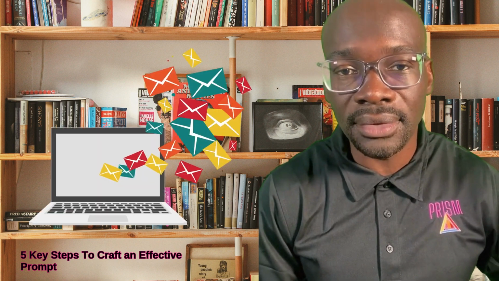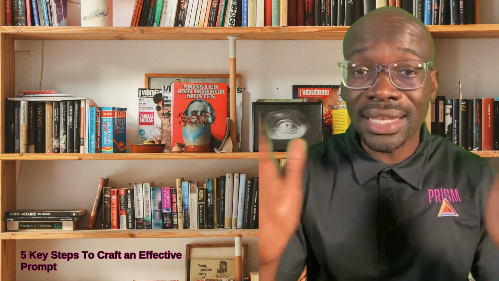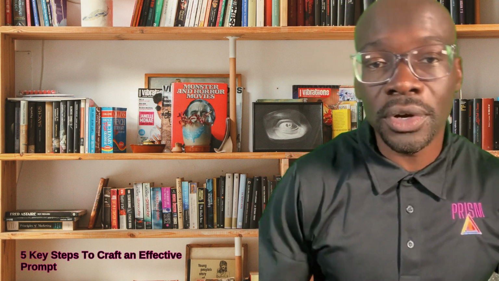Now, this is specifically for GPT-4. All right, now with GPT 3.5, that's the free version. It's more like you got an assistant who's pretty good at emails. That's the vast difference between the free version and the paid version.